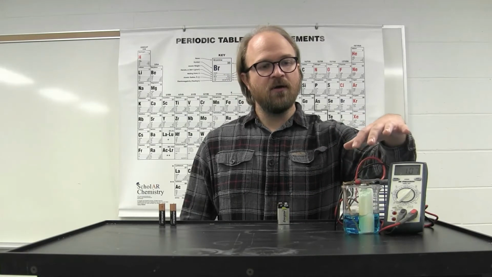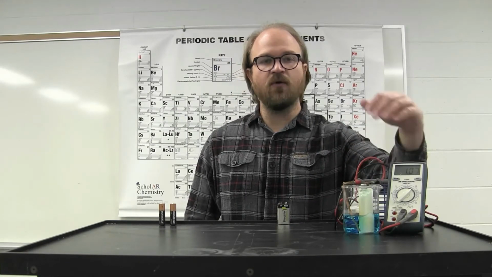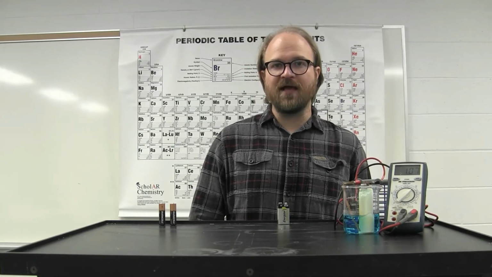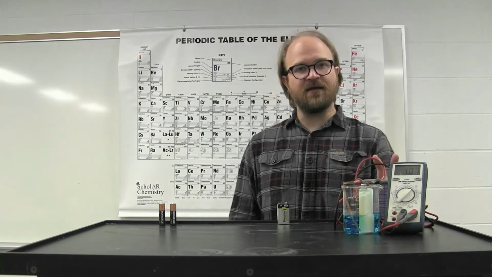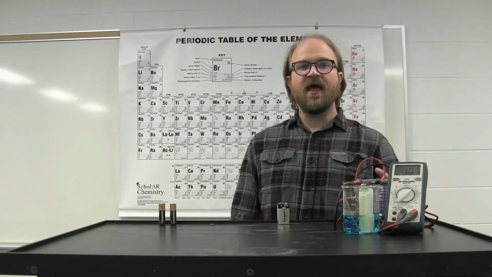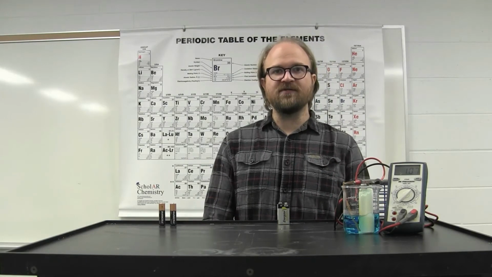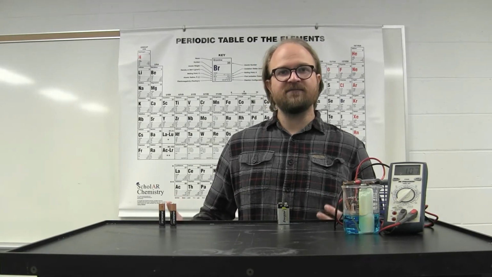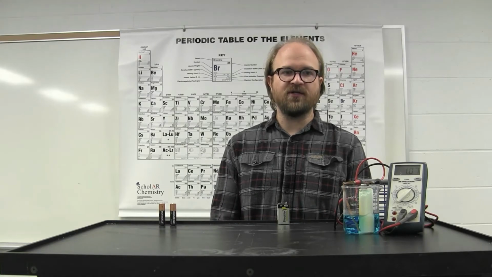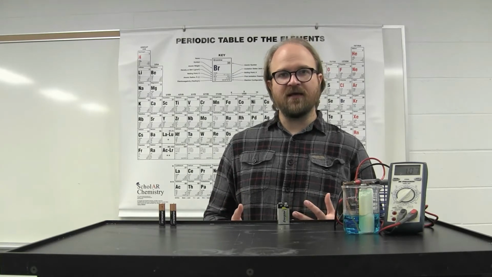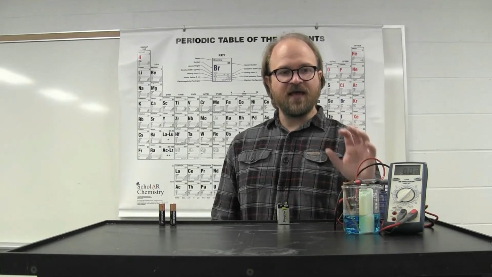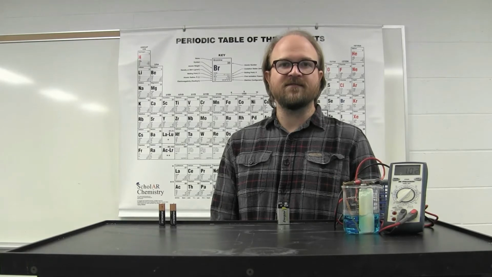You're also going to be using simulations to measure the voltage generated through different chemical reactions, both in standard conditions and in non-standard conditions using the Nernst Equation. As you work through this simulation, you should get a better understanding of electrochemistry and specifically galvanic chemical cells.